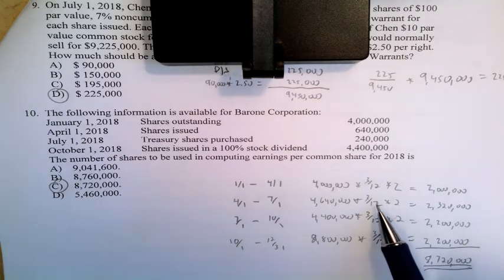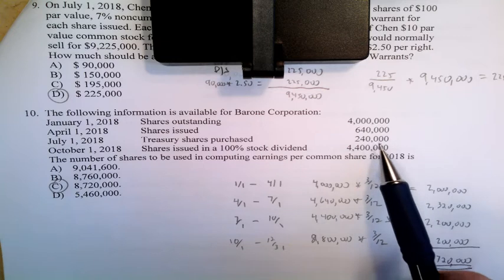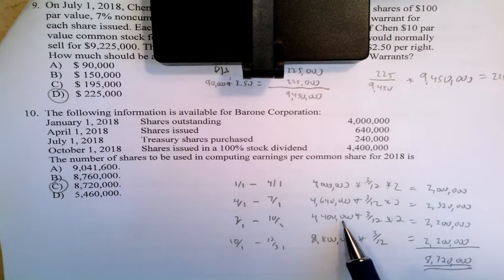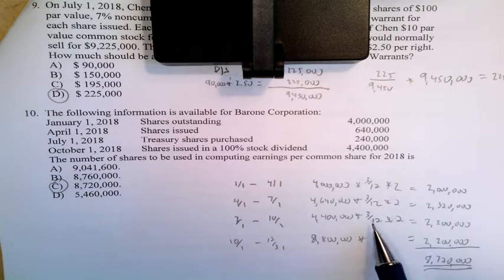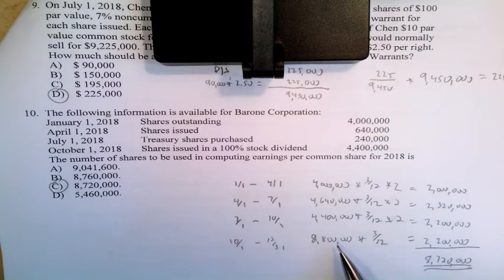And then on 7/1, treasury shares were purchased. So 240,000 shares. That put us at 4,400,000. And that was outstanding until 10/1, so another 3 months. So 4,400,000 times 3/12. And then on October 1st, we issued a 100% stock dividend. So it doubled our shares to 8,800,000.